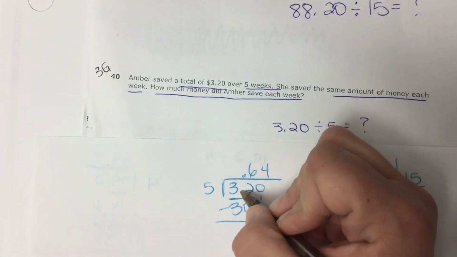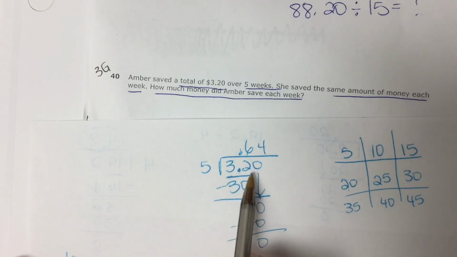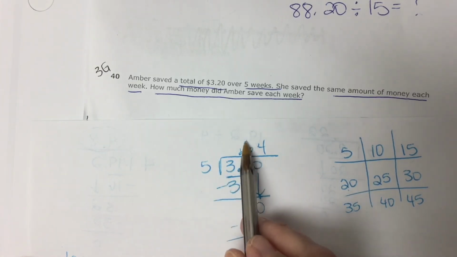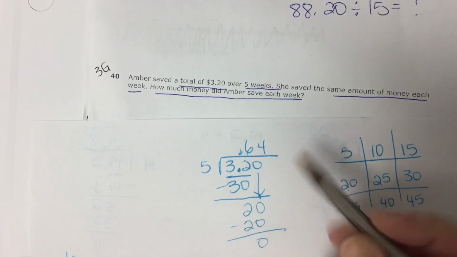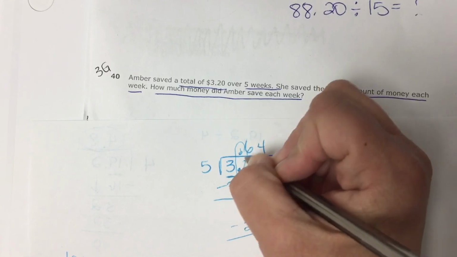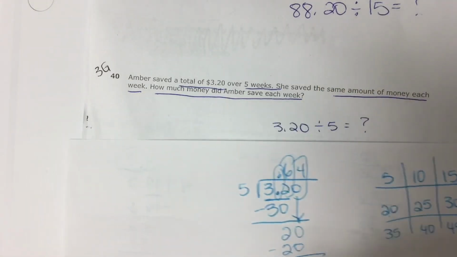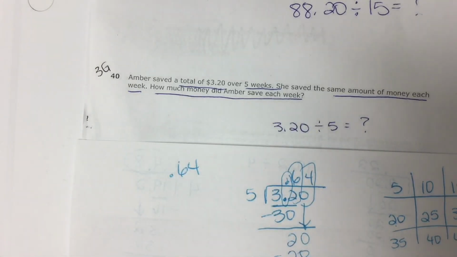So notice that I brought the decimal up. 5 doesn't go into 3, but it goes into 32. So that first answer goes in the first place past the decimal. So my answer is 0.64. This is why it's super important to make sure that you're lining everything up. Okay? Please make sure that you're watching that. So she saved 64 cents every week.